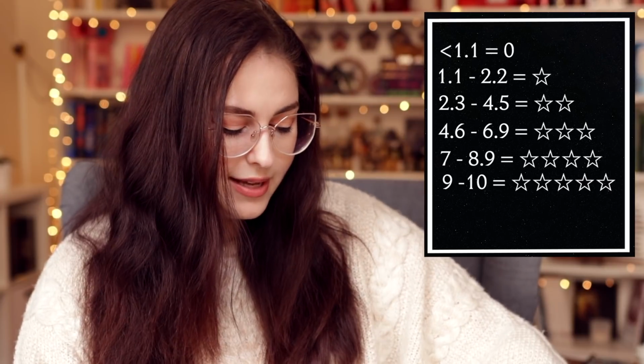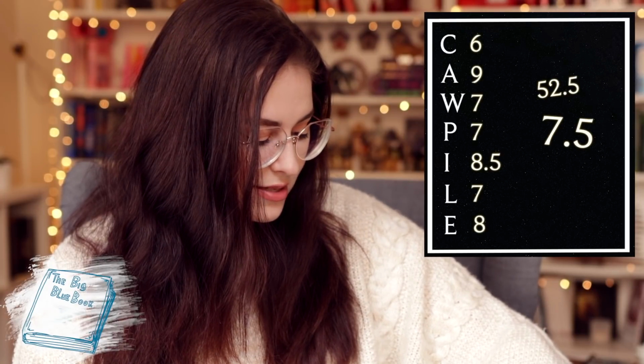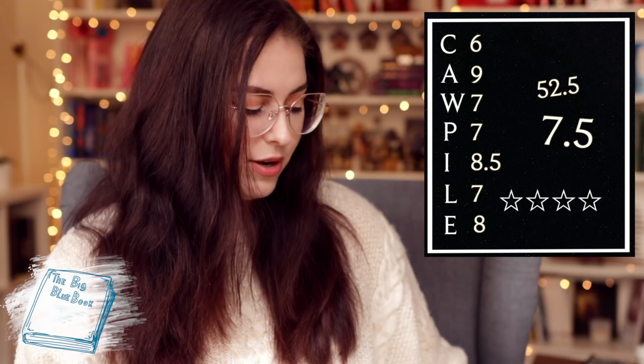So for our one, it's 7.5, which is just the beginning of 4 stars, so it's a 4-star book, but on the lower end, if you want to separate that. But at the end of it, it was a 4-star book. It was fun, it wasn't perfect.